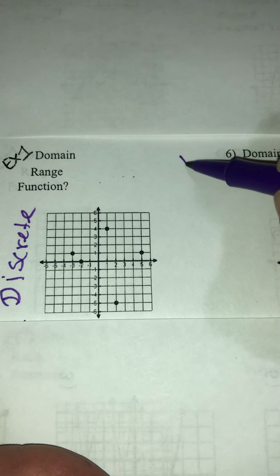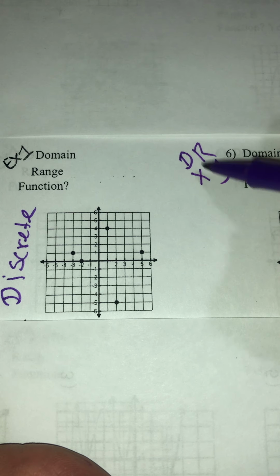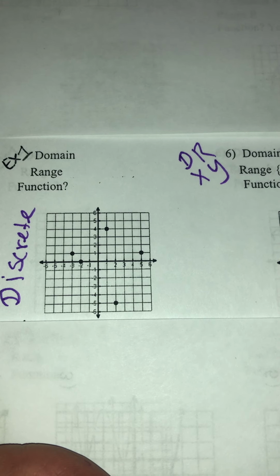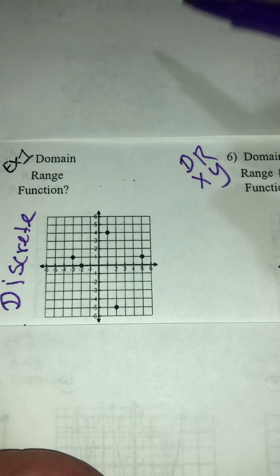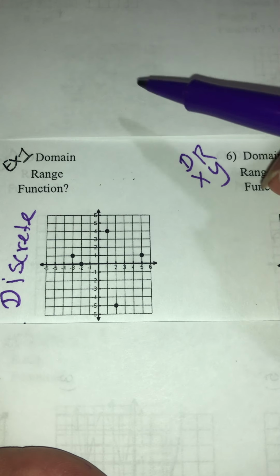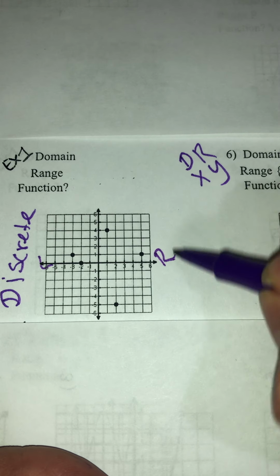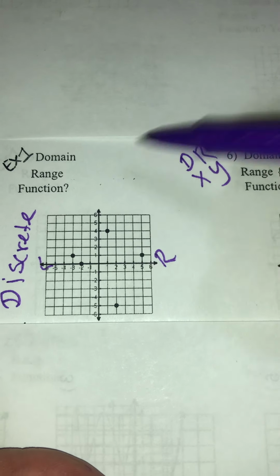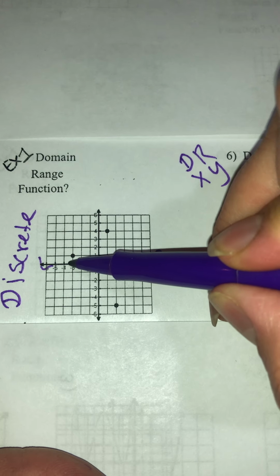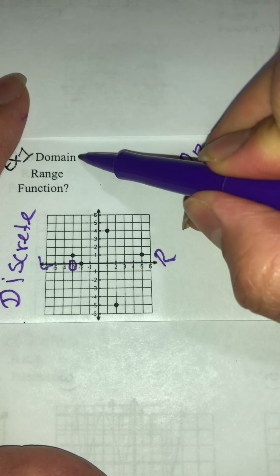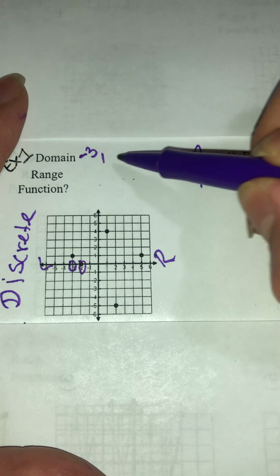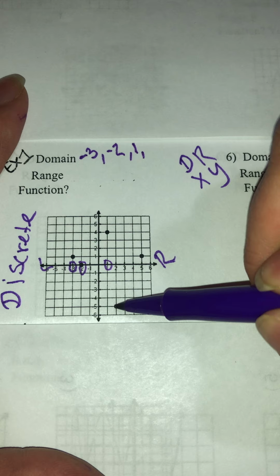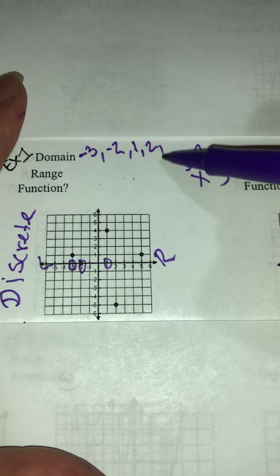So our basics, we know we have to use Dr. XY, DX, domain, x values, range, y values. Really nice and helpful. Okay, so for our domain, we know our domain goes from left to right. So you're going to grab each dot and you want to find the x values. So this dot is at -3. This dot is at -2. This dot is at 1. This dot is at 2. And that dot is at 5.